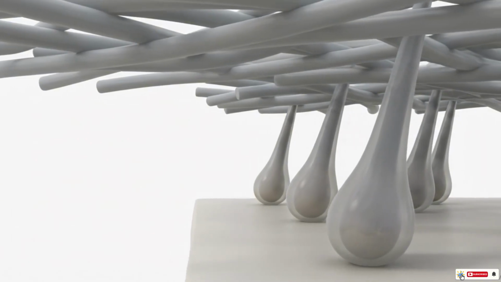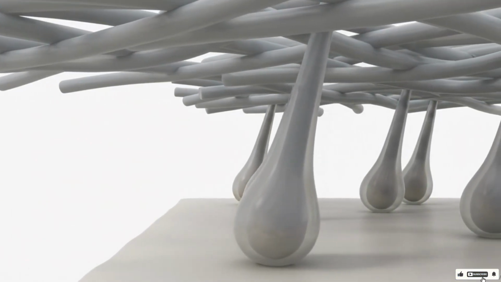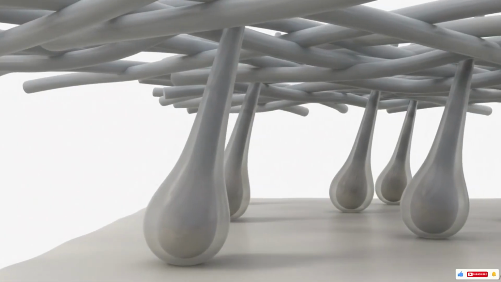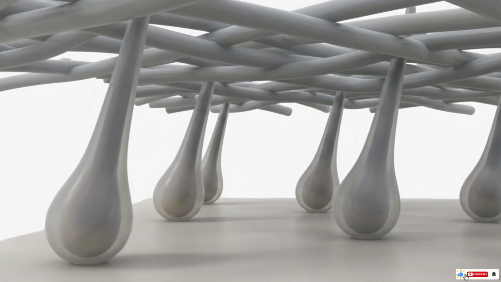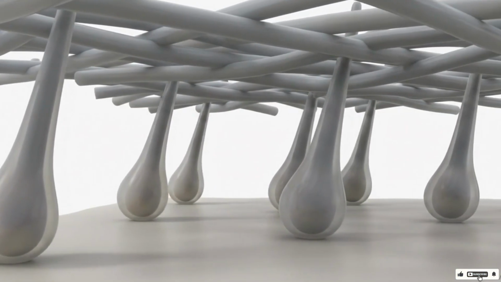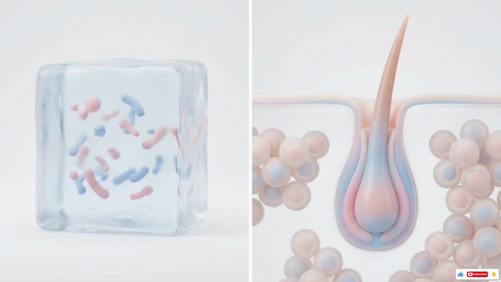Look closely at a balding scalp. You won't find dead hair follicles. You will find completely intact follicles, trapped beneath a rigid layer of tissue. They are in a state of biological dormancy, like microbes in the middle of winter, waiting for the environment to change before they can reactivate.